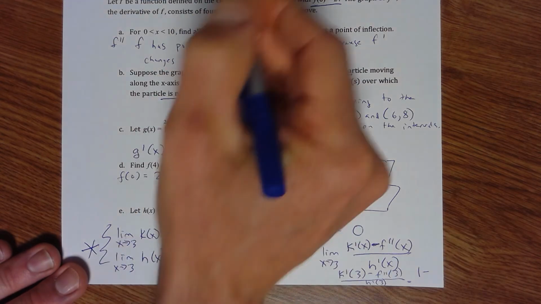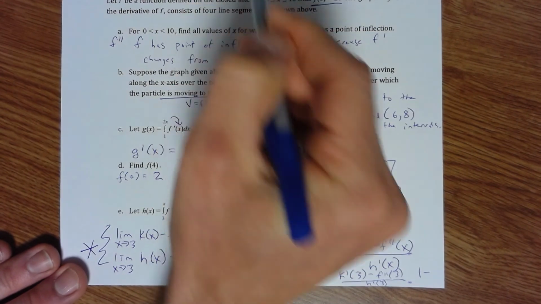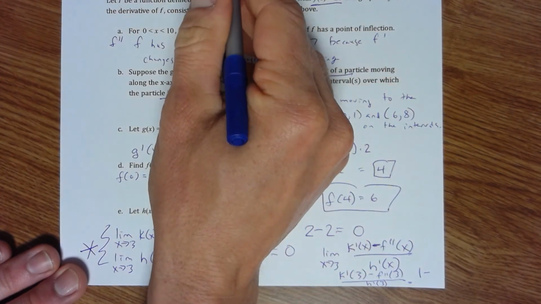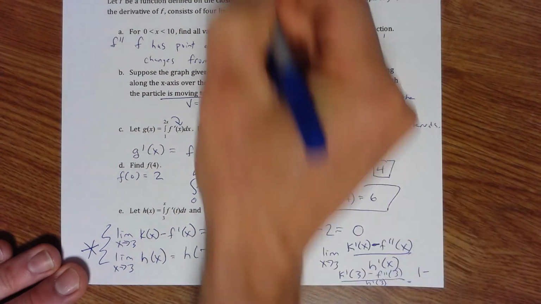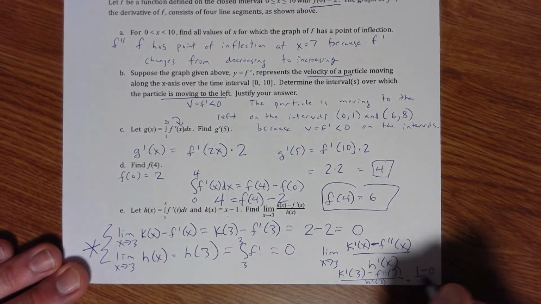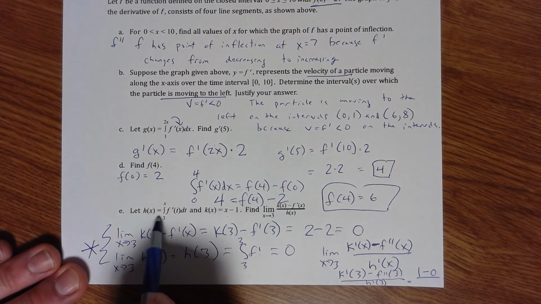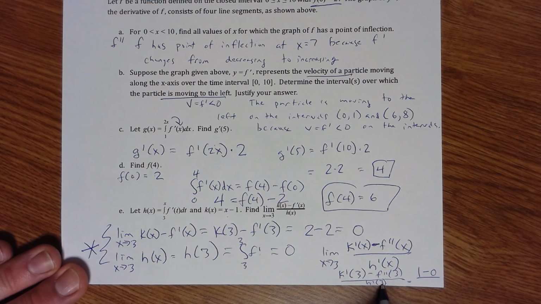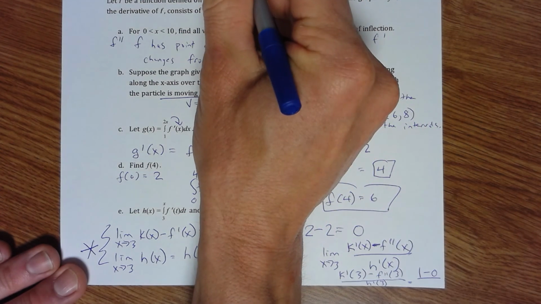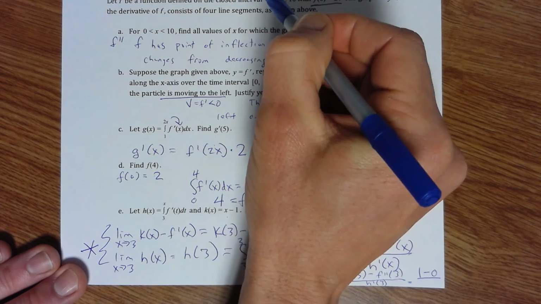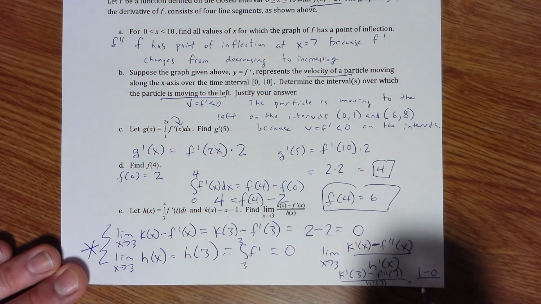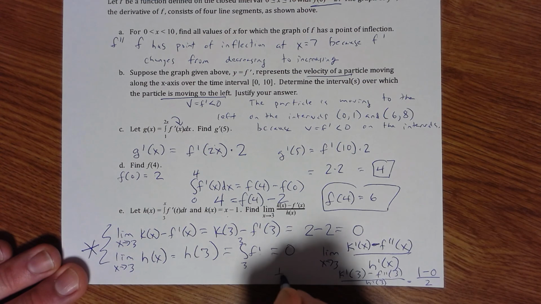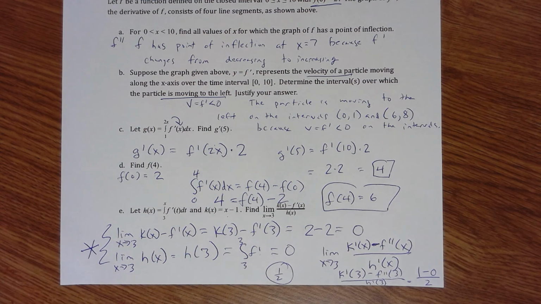So that would be up here at the graph. Go look at 3. And it would be the value of the slope, the derivative of this graph. So the derivative at 3, since it's horizontal, is 0. And then h prime of 3, well, the derivative of an integral is where you just plug in the upper bound. So that would be f prime of x. So f prime of 3, well, this is the graph of f prime, so the value at 3 is 2. So our answer is 1 minus 0 over 2, or 1/2.